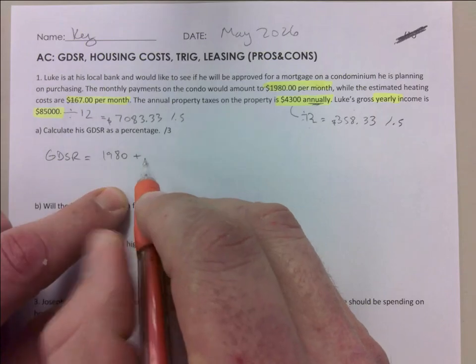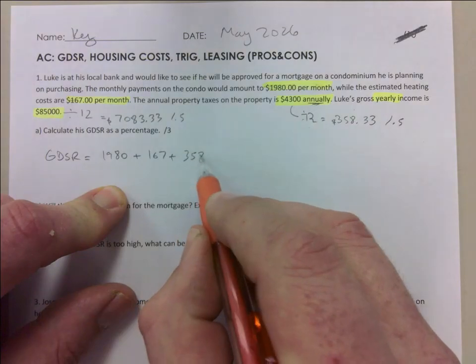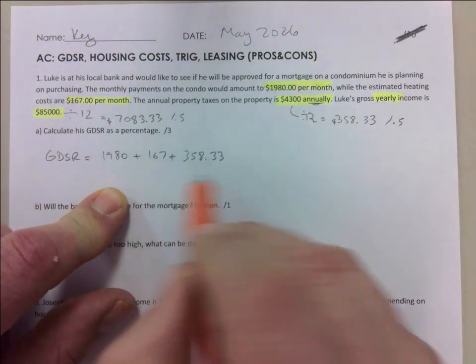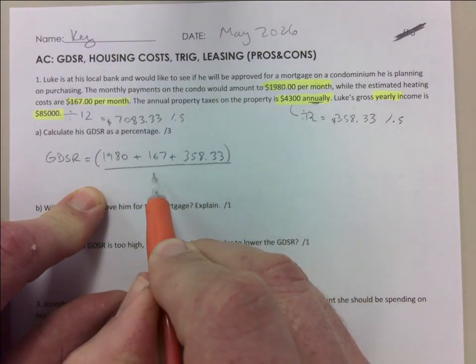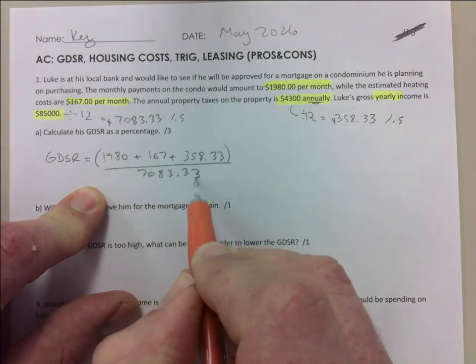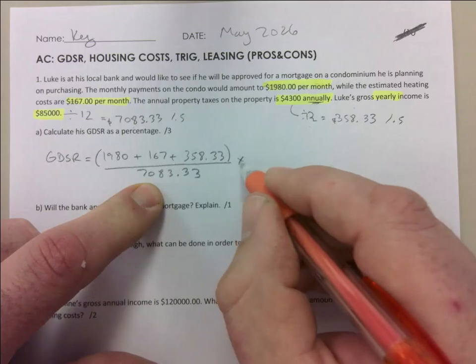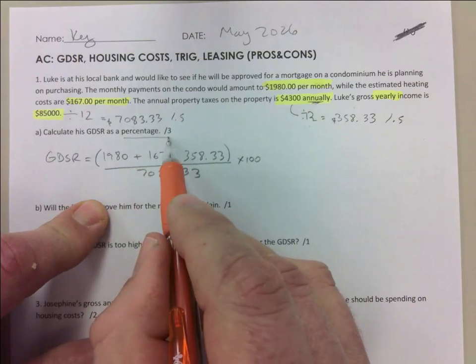So GDSR calls for payment plus heat, which is 167, plus 358.33. All of these are monthly amounts. These are called housing costs. We divide that by the monthly income. And at the end of the day, we multiply that by 100 to get our percentage, because it does want it as a percentage.